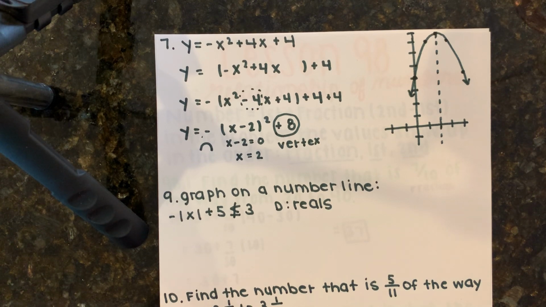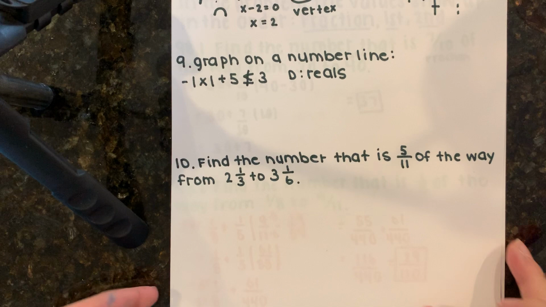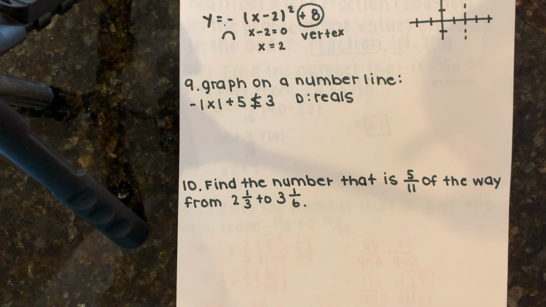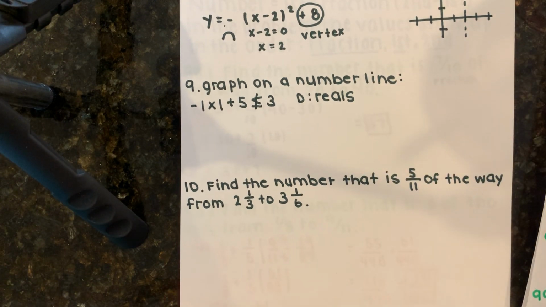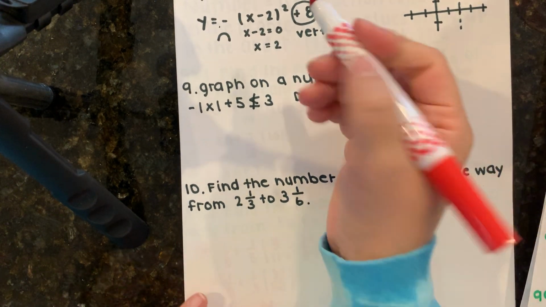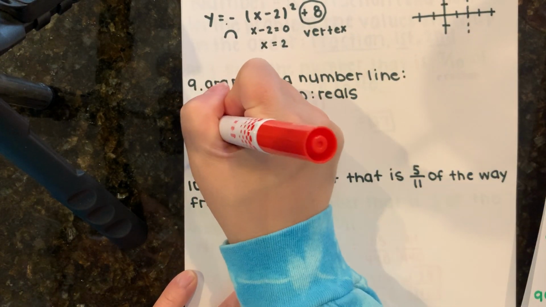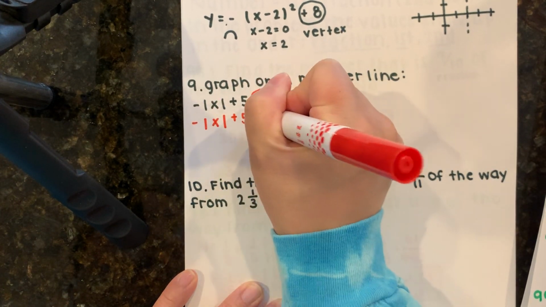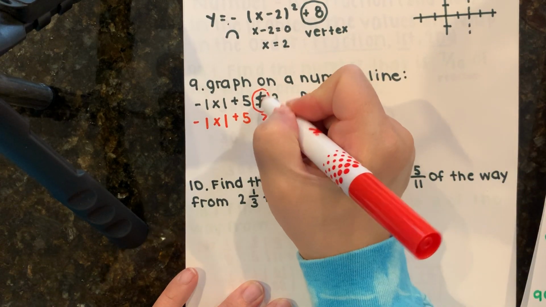Now moving on, this is going to be a review from your last lesson, from the graph of the absolute value. So for the graph of the absolute value, we're going to start by just solving for that absolute value. But I'm going to deal with this inequality, which means that I need to flip it and take away the equal sign because there's that slash through it.